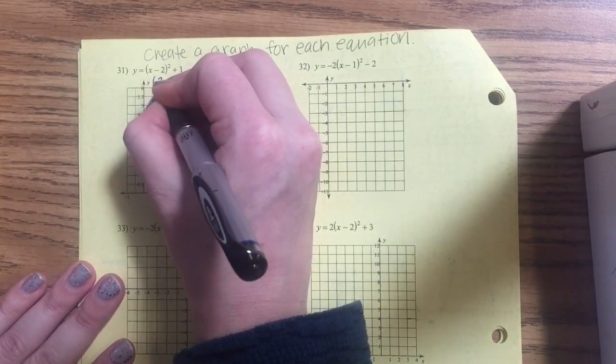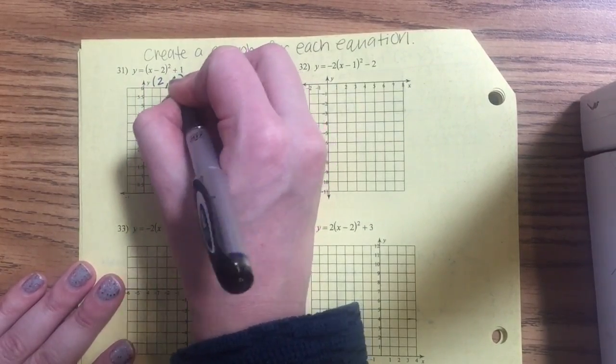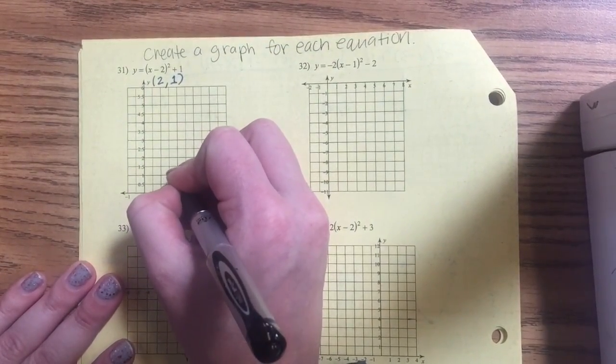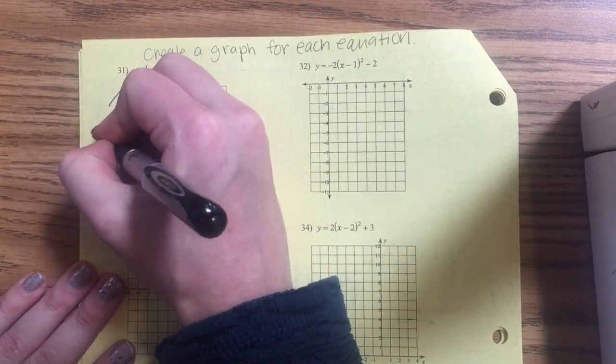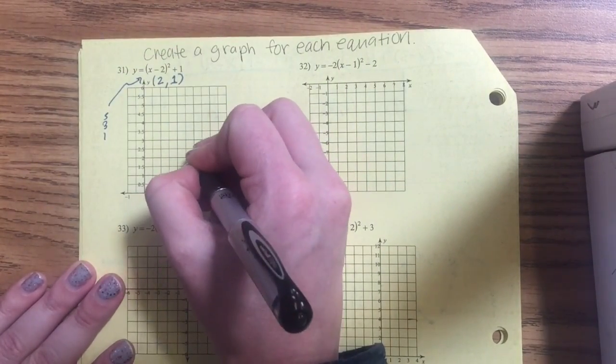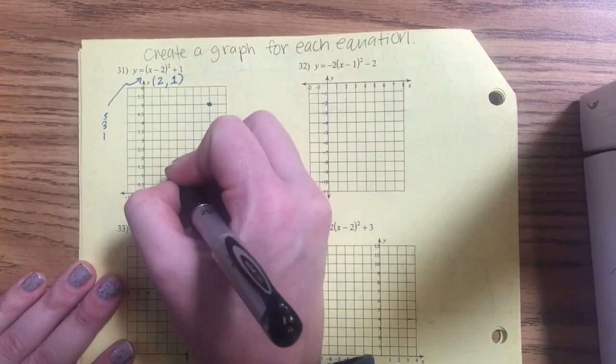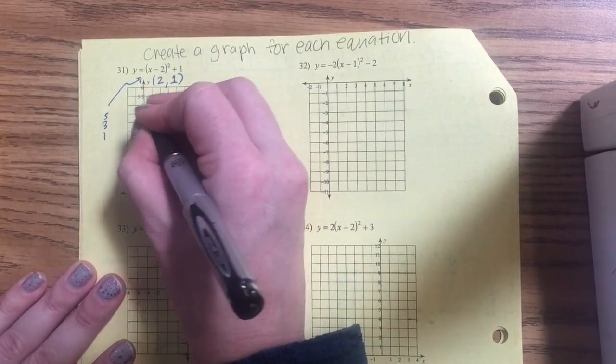Take the vertex out, change the sign from the first, second stays the same. Then it will be going up by 1, 3, 5.